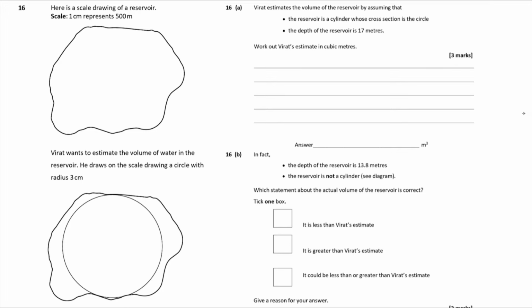Okay, so what he's doing, he's taking this reservoir and imagine it that it's a big circle and it goes down like that and makes a kind of shallow cylinder like that. Okay, so if he's measured a circle which is 3 centimetres across, then using our scale up here, in reality that's going to be 1,500 metres, isn't it? So the radius of my circle is 1,500 metres. Now we know that the depth is 17 metres. Like I say, it's kind of a dumpy cylinder, not very tall.